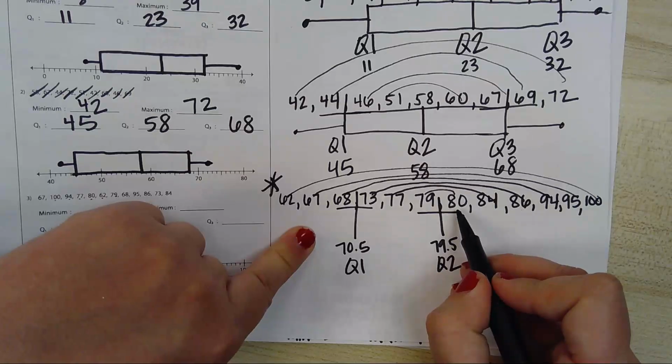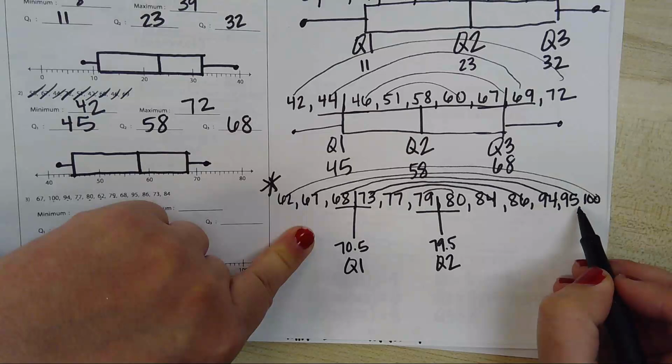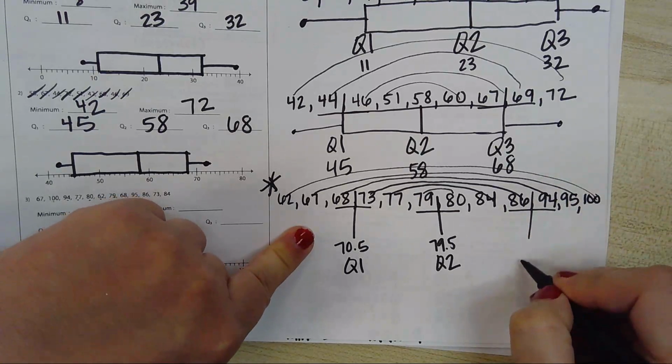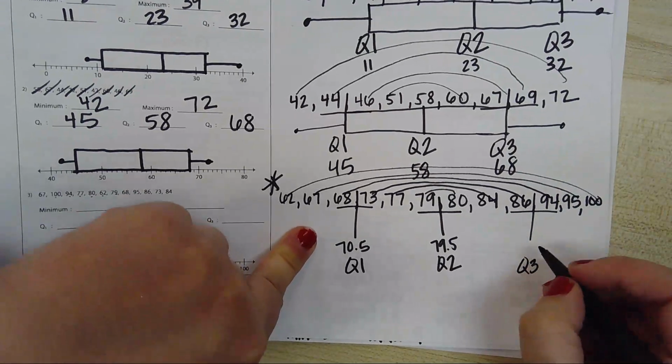And then again, my upper quartile is 80, 84, 86, 94, 95, and 100. So it's in between 86 and 94. And I might be wrong, but I think off the top of my head that might be 90. Yep. Okay.